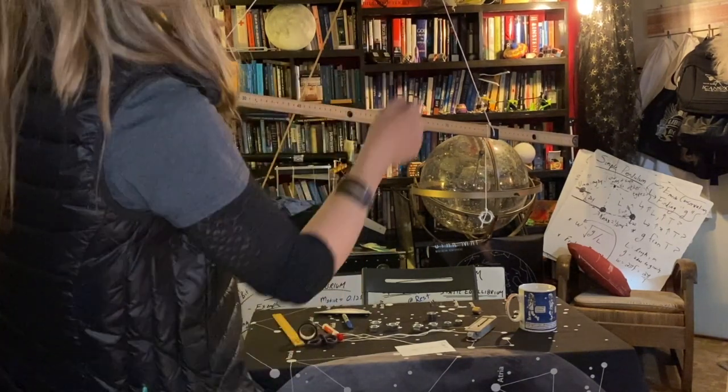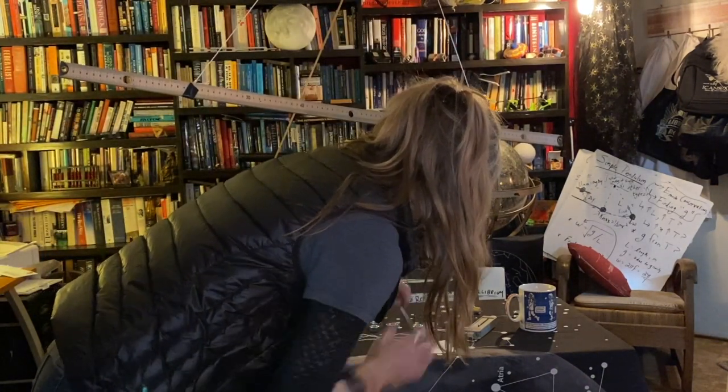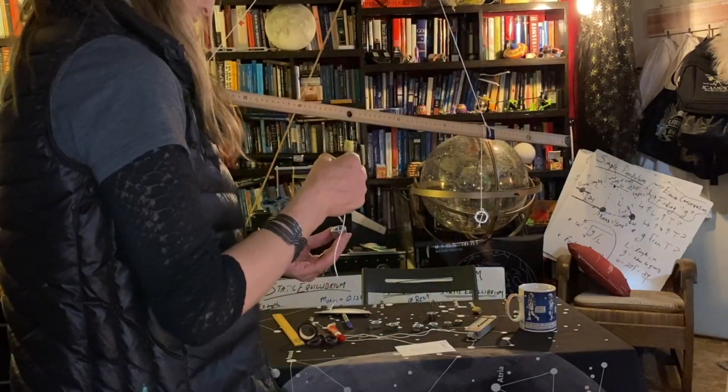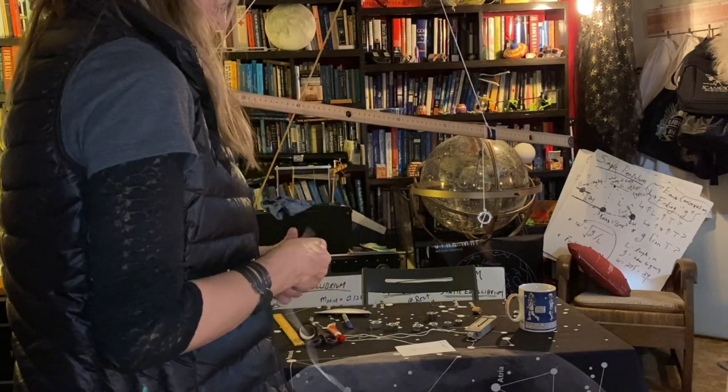So I have that getting tilted a little bit. What I'm going to do is balance this out by adding some other forces. I'm going to tie another hexagonal nut on here.